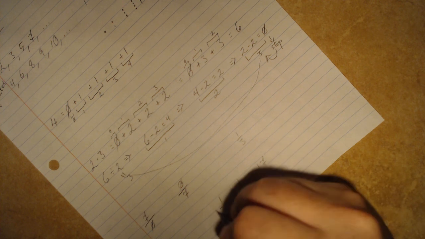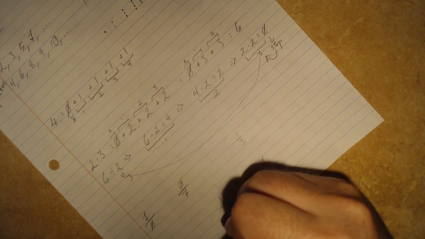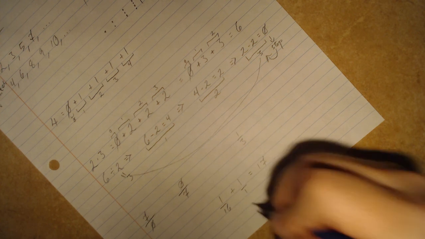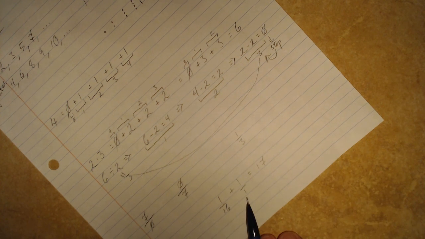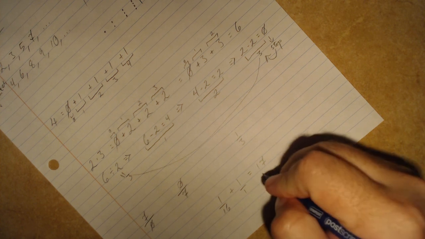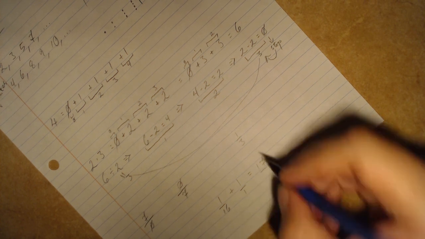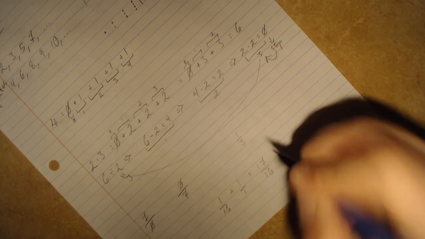What we can do is we just find denominators that add up to 17. And when we multiply those denominators together, they will be the denominator. And there you go.